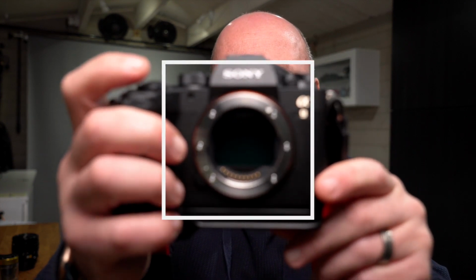Okay, so let's have a little look at the shutter speed. I'm going to turn my camera on and put myself into manual, and we're going to go all the way down to, so this is 1/8 of a second.